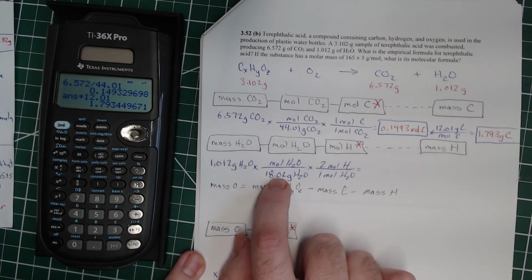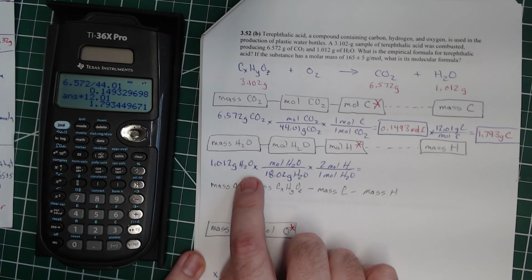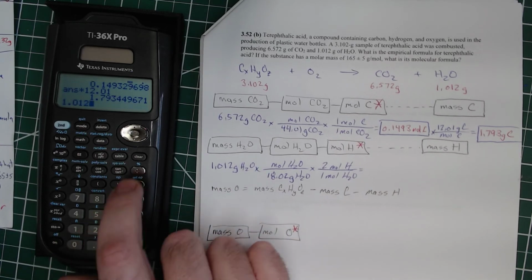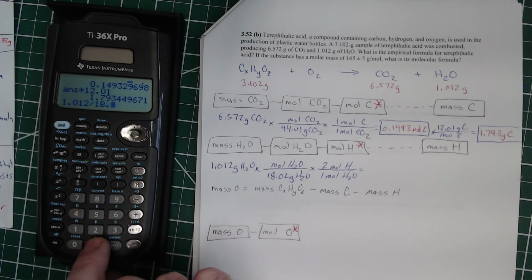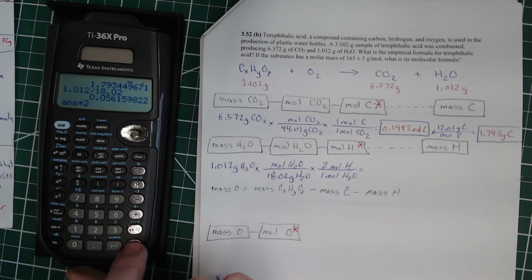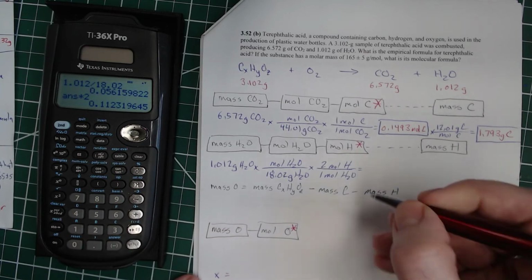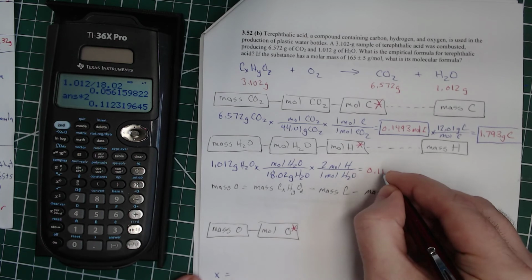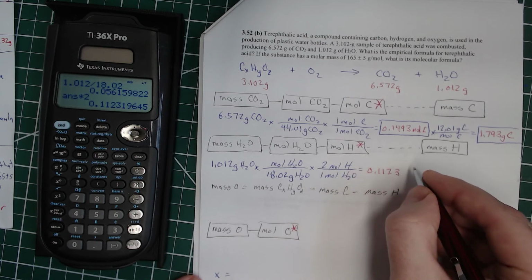So now we want to do that calculation: 1.012 divided by 18.02, and then multiply that by 2. That gives us 0.1123 moles of hydrogen.